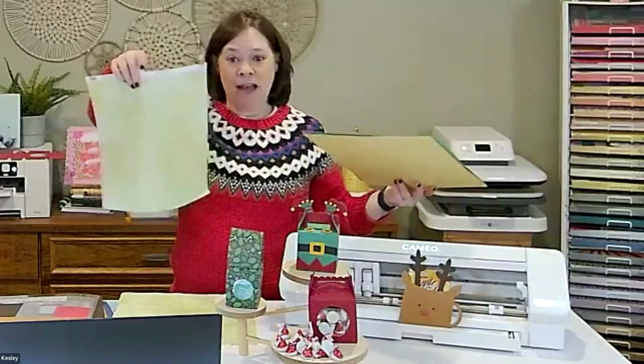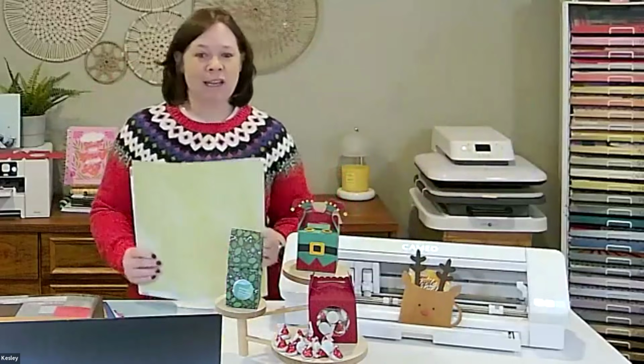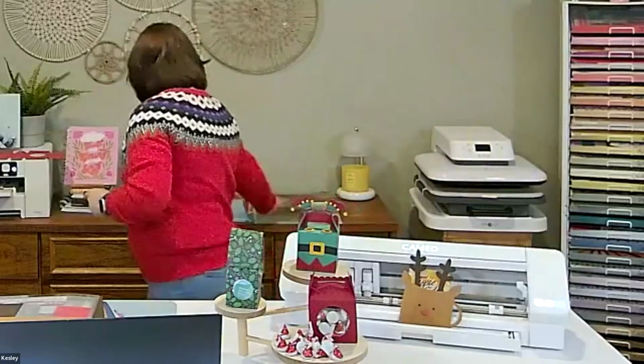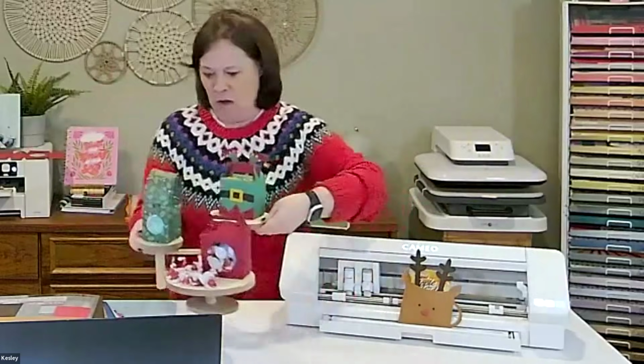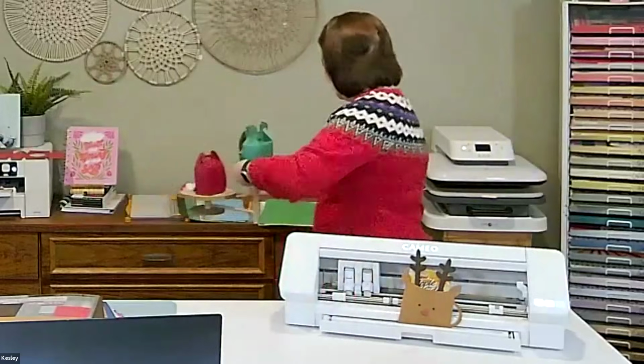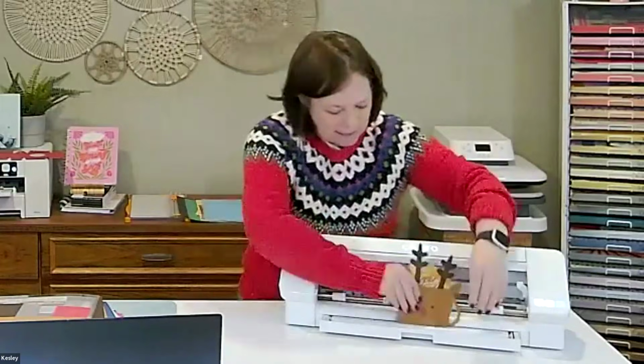So just because your paper has a pattern on it or it's solid doesn't necessarily indicate the weight of the paper. Go ahead and give it that flop test and make sure that you are cutting it at the right dimensions. I'm going to move my samples. Hope they don't fall. Put these back here for a second so we can get to our machine.